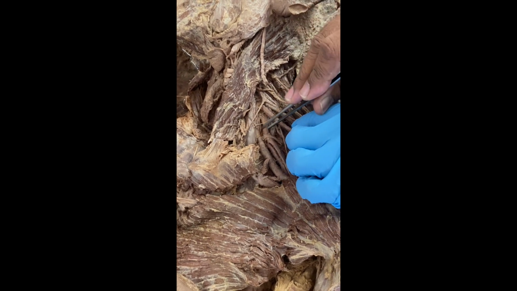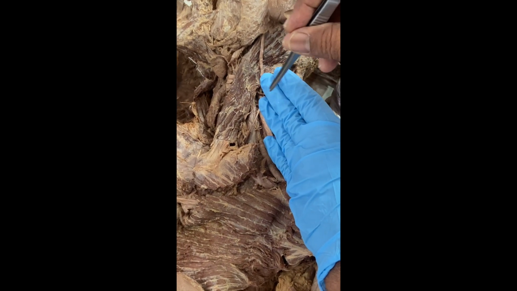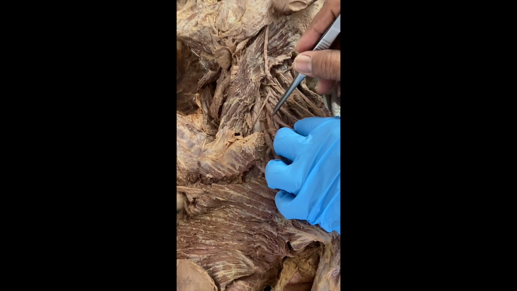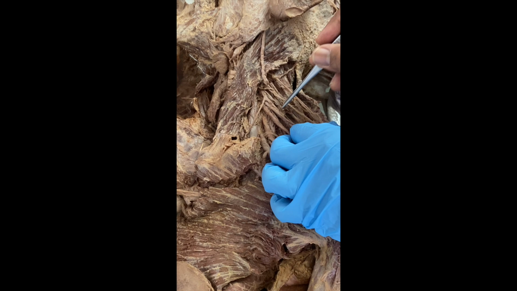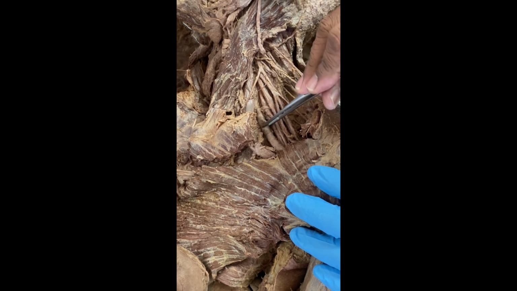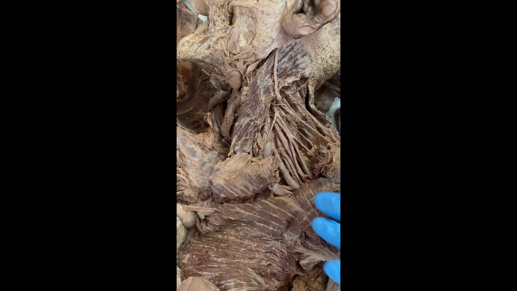Can you see that? Upper, middle, lower. They lie one behind the other. Upper, pull it. You can see middle, and you can see lower. Upper, middle, lower. Is it clear? Then still below we have the subclavian artery. So those are the structures in relation to the posterior triangle.